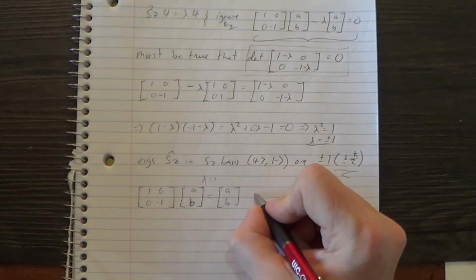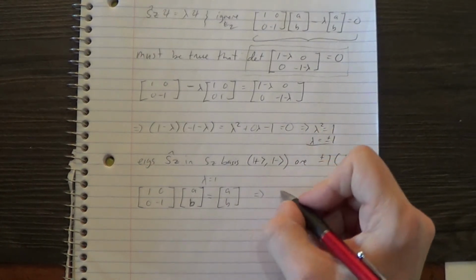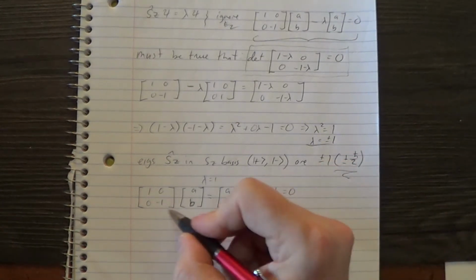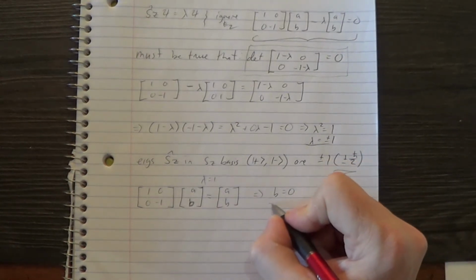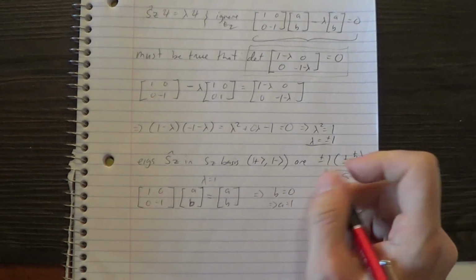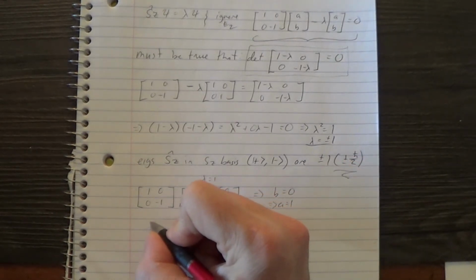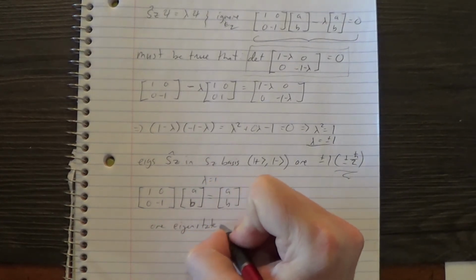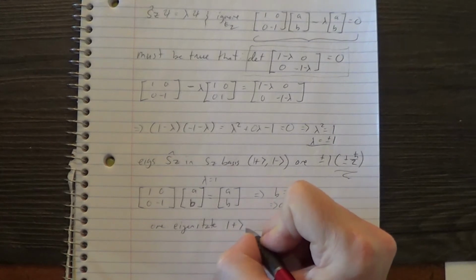Now it turns out that the only way to do this is for B to equal 0. This doesn't work unless B is equal to 0, and therefore A is equal to 1, and therefore the one eigenstate is plus.